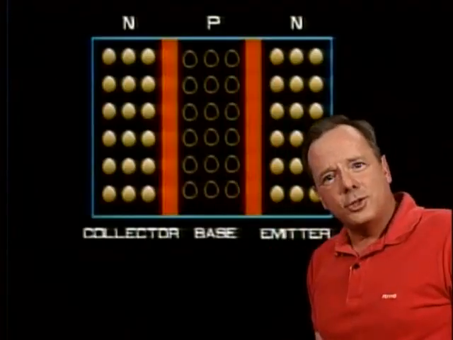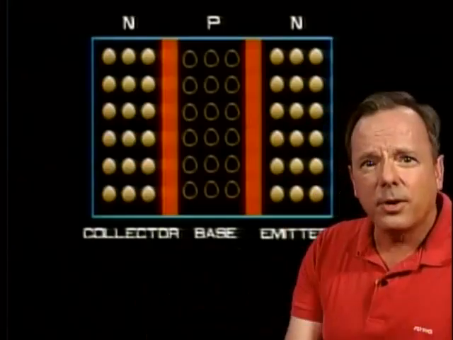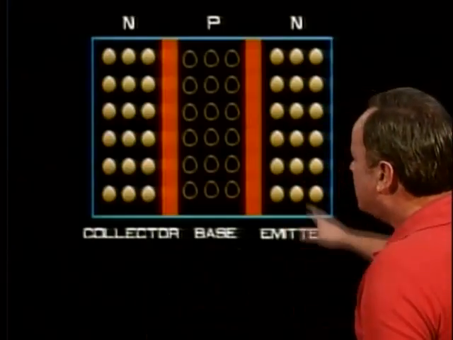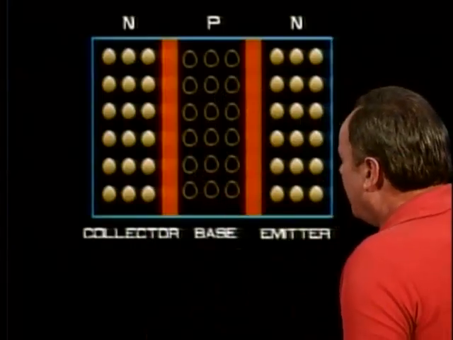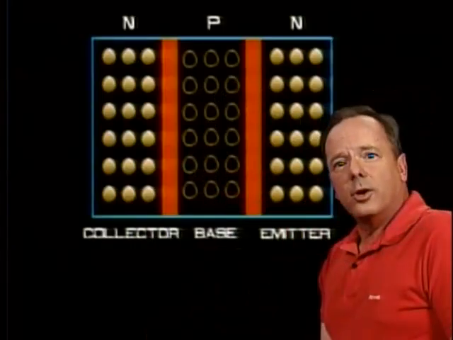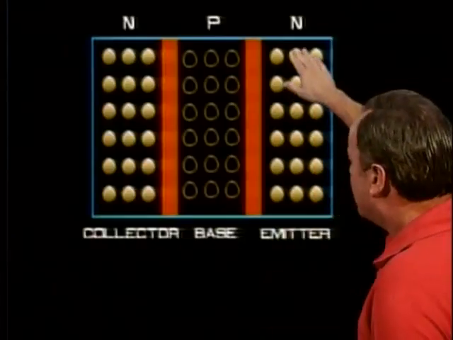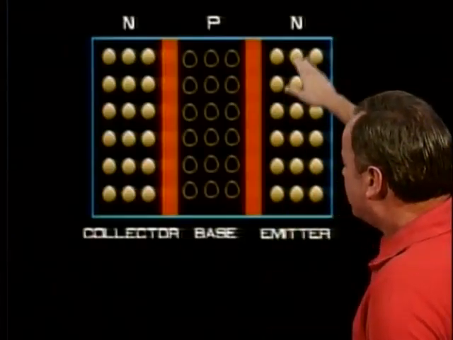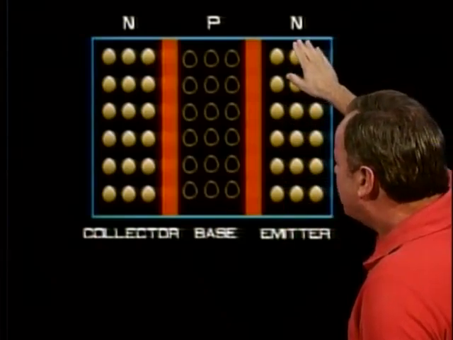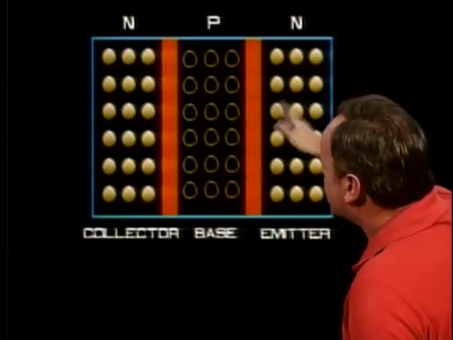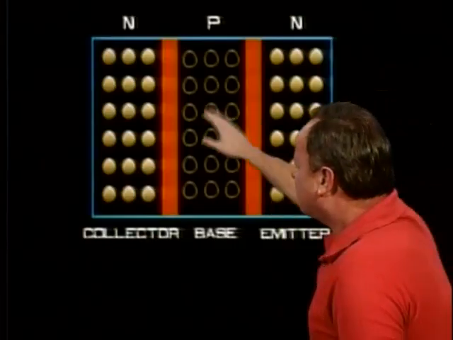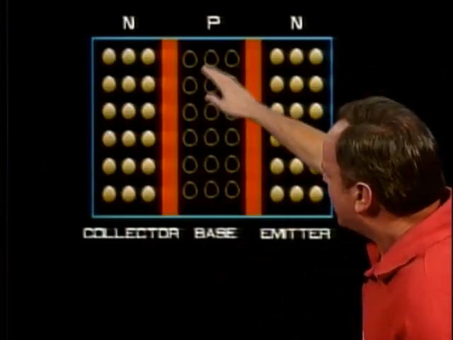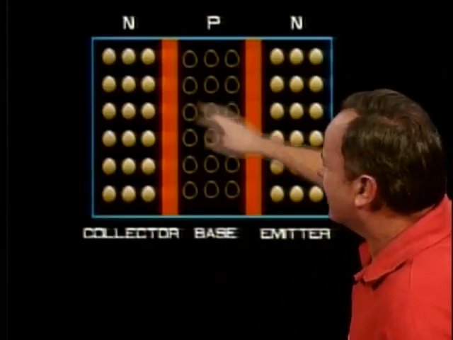Now, transistors, as you probably already know, are made of silicon material that is doped with another kind of material to change the characteristics of the silicon. If it's doped with a certain kind of material, the silicon becomes N-type silicon material. N-type material has lots of free electrons in it. And if it's doped with another substance, it becomes P-type material, and P-type material has lots of holes in which electrons can go.